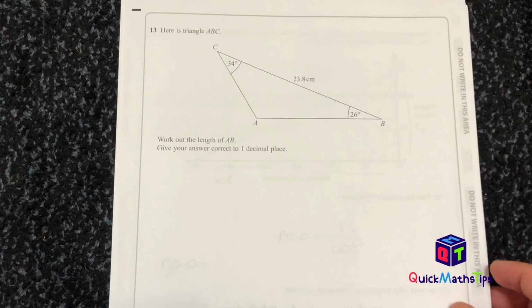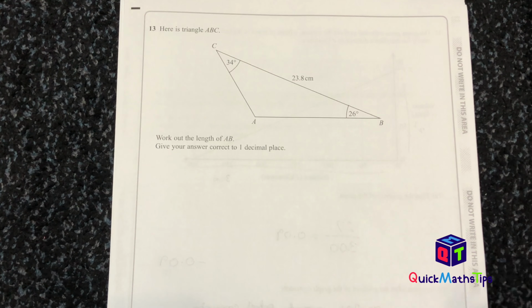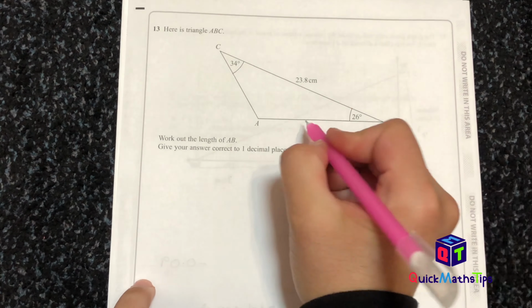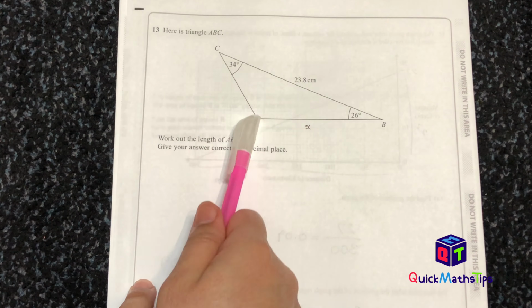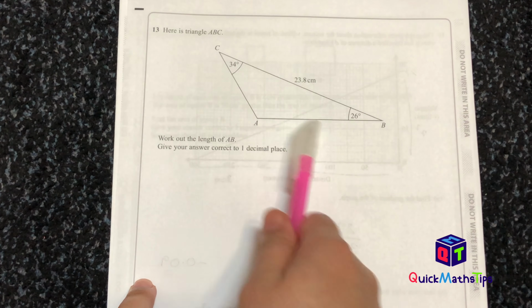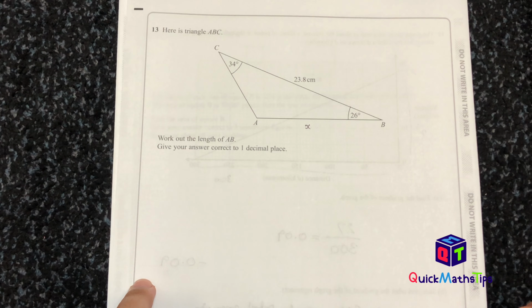Right, here is triangle ABC. Work out the length of AB. Give your answer correct to 1 decimal place. Now, I'm trying to work out this missing side. I'm going to call it X. I've got an angle and a side, I've got angles, and I've got another side. I'm going to use the sine rule, okay?